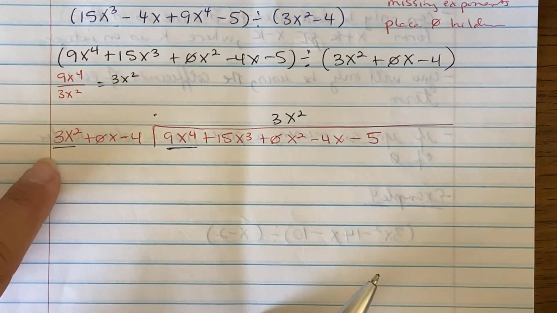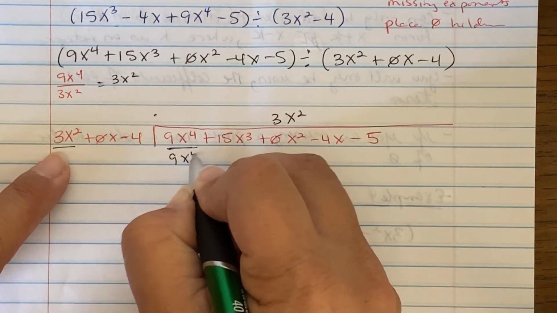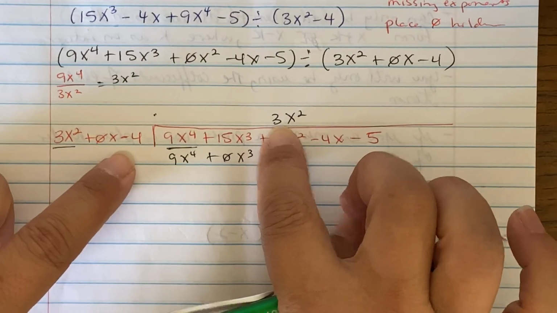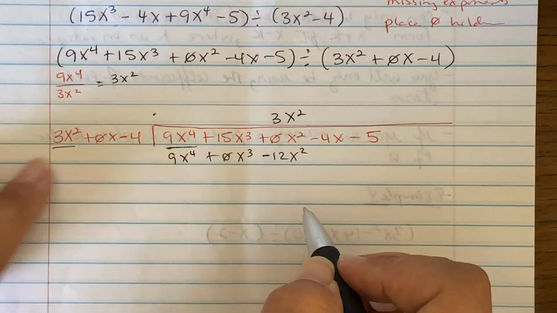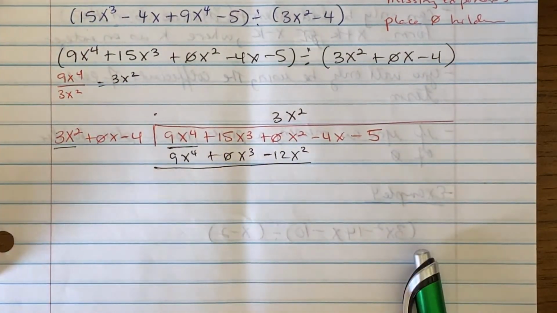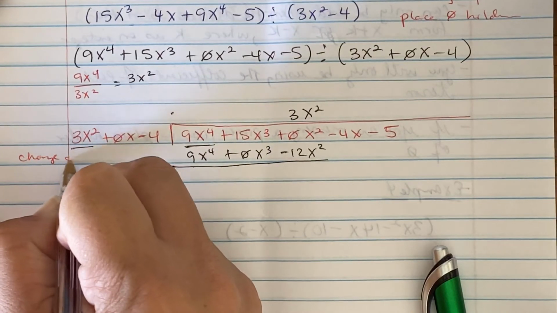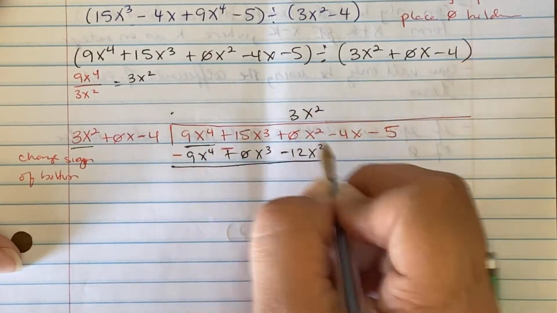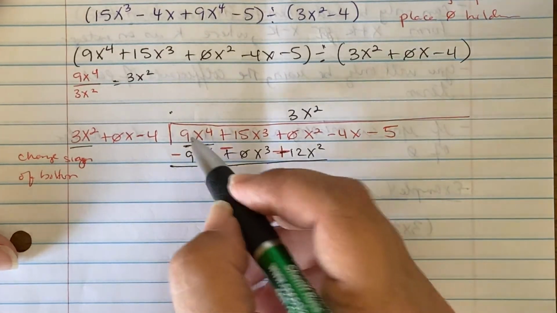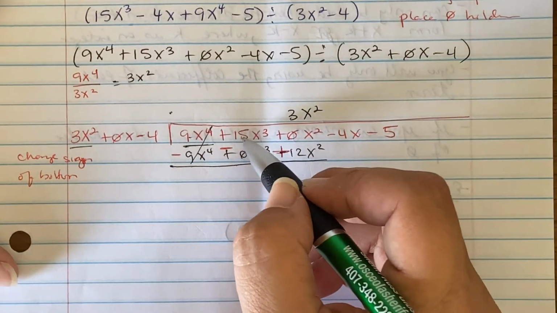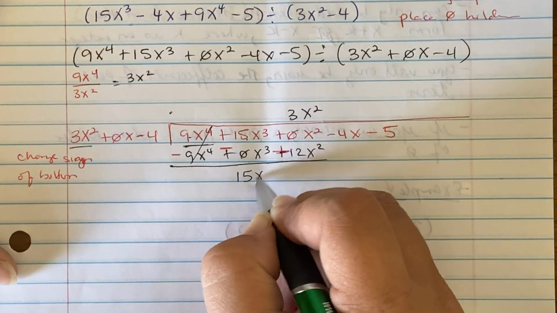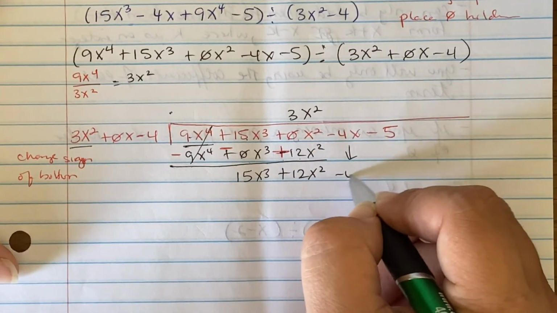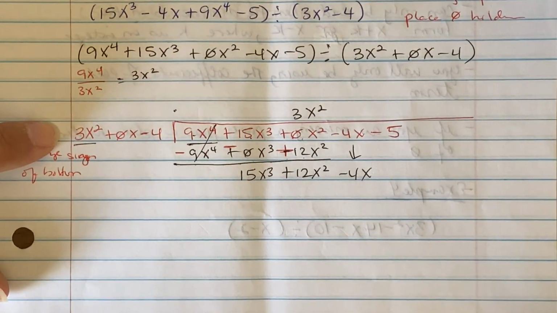You're multiplying down. 3 times 3 makes it 9x to the fourth. 3 times 0 is going to be 0x the third. 3 times the negative 4 is going to be negative 12x to the second. Remember from the previous one, you change the sign of the bottom. So I'm going to become minus, I'm going to become minus, I'm going to become plus. So 9 minus 9 cancels out. 15 minus 0, it's still 15x cubed. 0 plus 12 is now positive 12x squared. And then slide down negative 4x, so you have 3 terms since we're dividing by 3 terms.